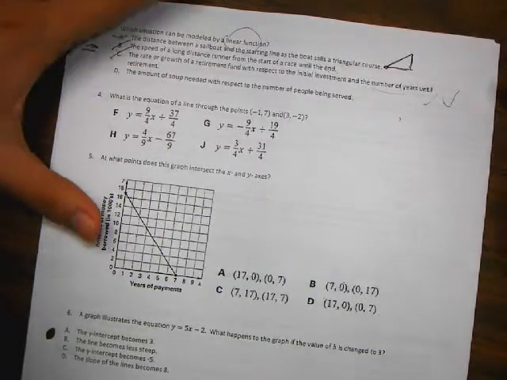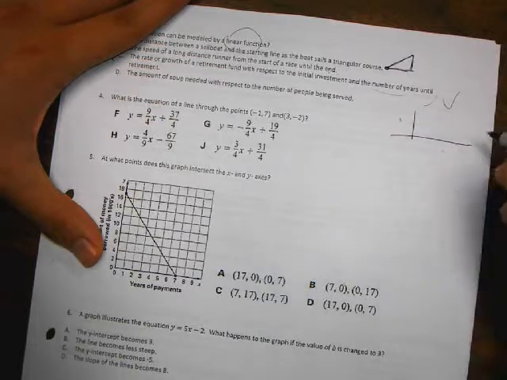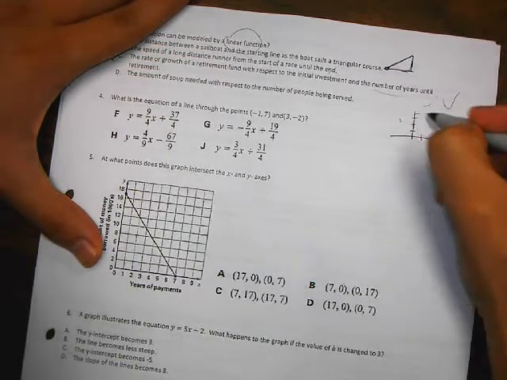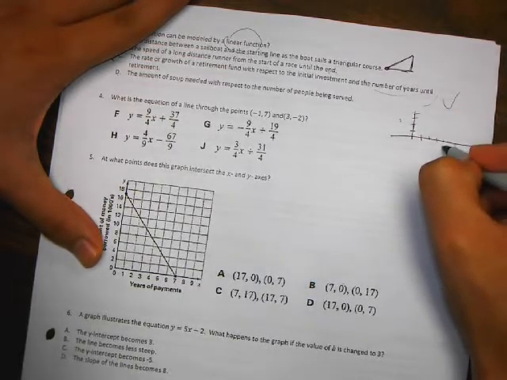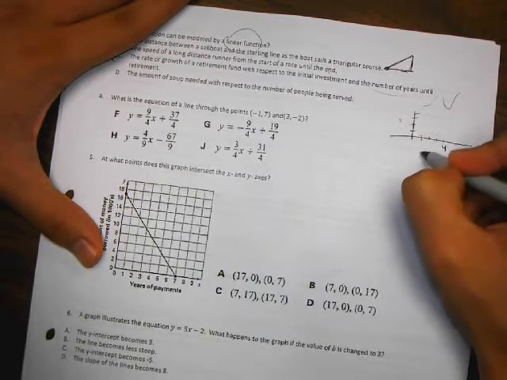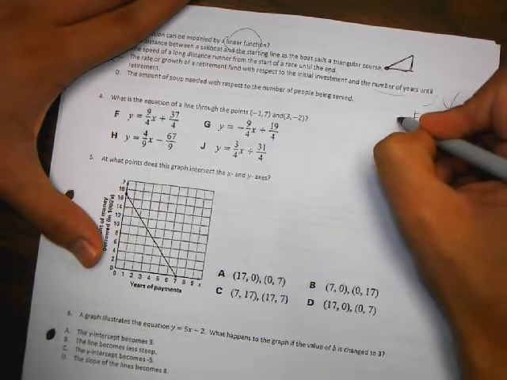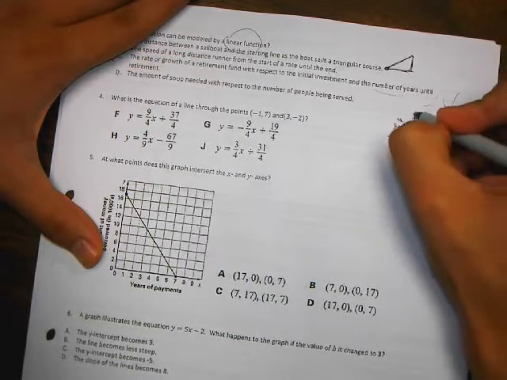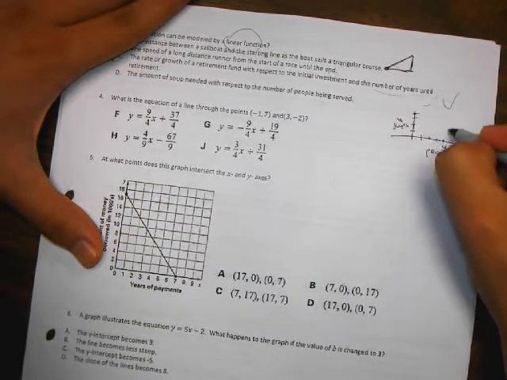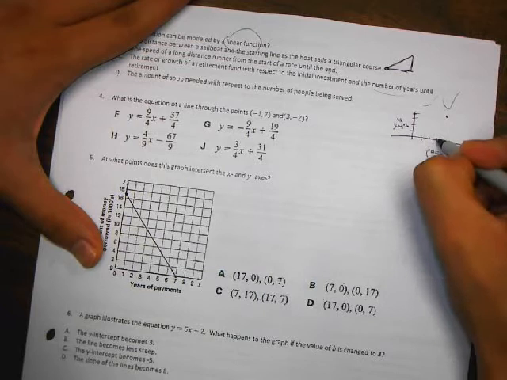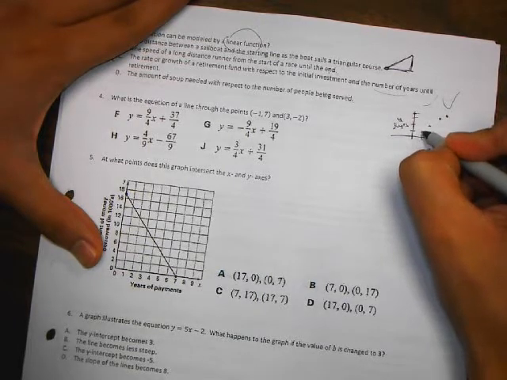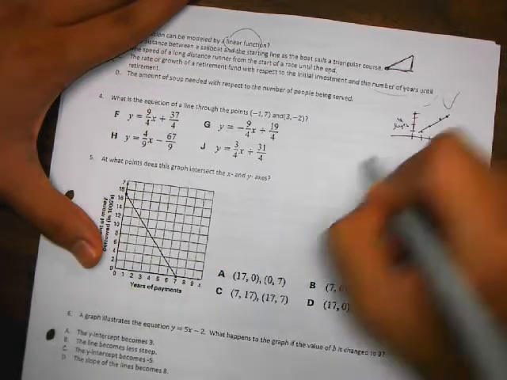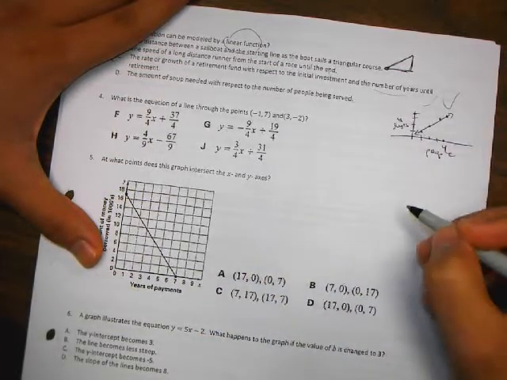So let's graph it. 4 people, you would need 4 soups. 3 people, you need 3 soups. 2, you would need 2, and 1, you would need 1. Connecting the points, it's a straight line. And that's what we're looking for. D.